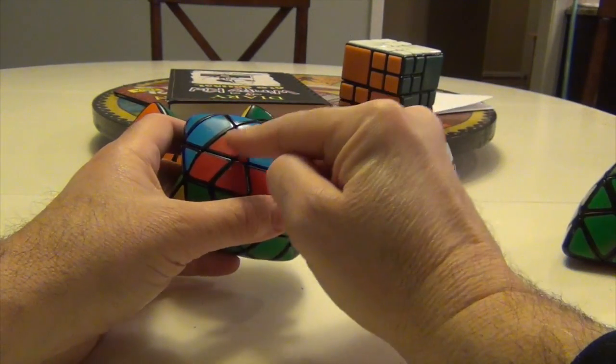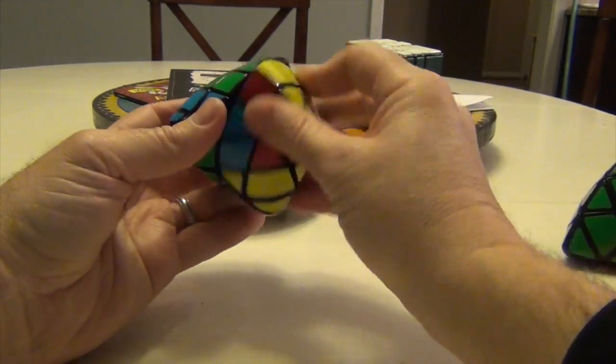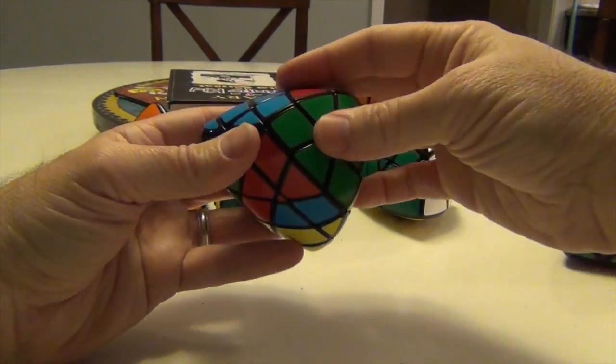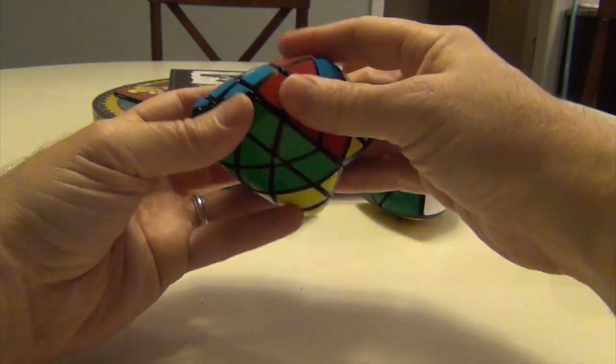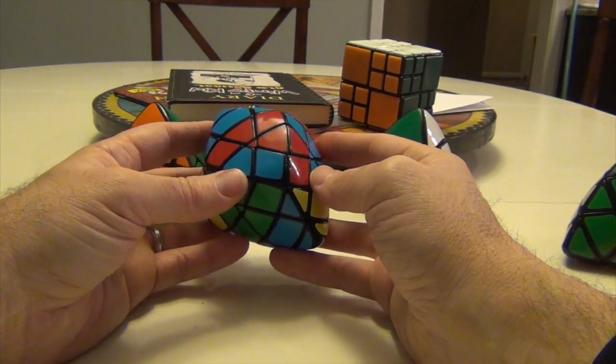So anyway, we have this here, we have this. Let's go ahead and move this top side. R, I, D, I, R, D. That's why I wanted to finish with these two because of all these equivalent pieces.